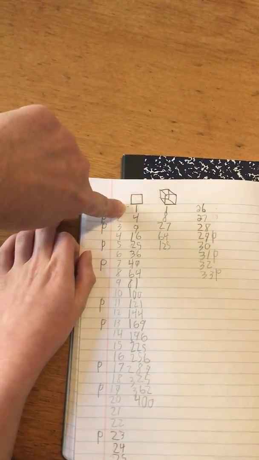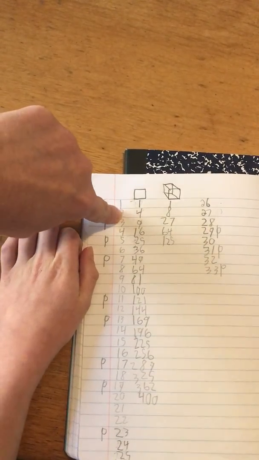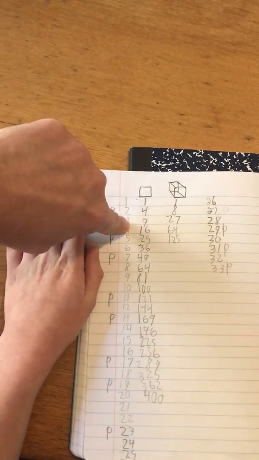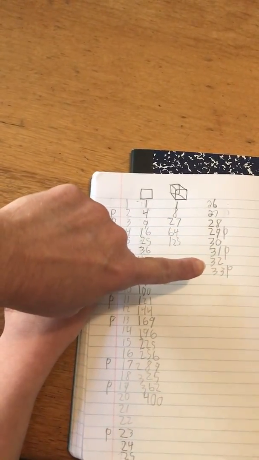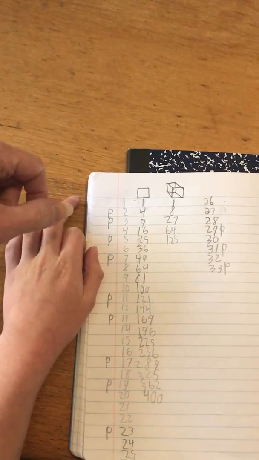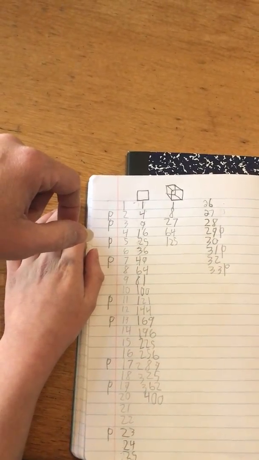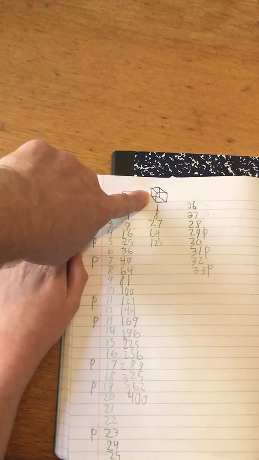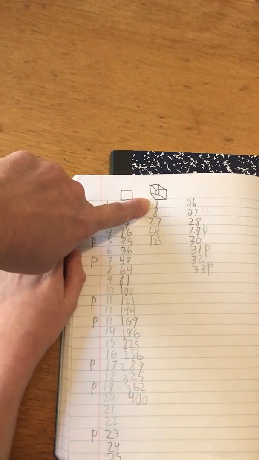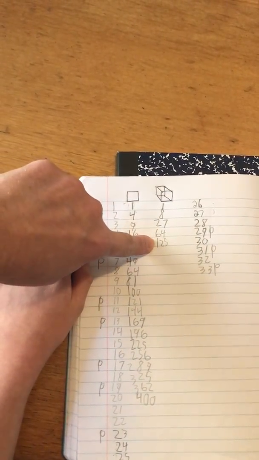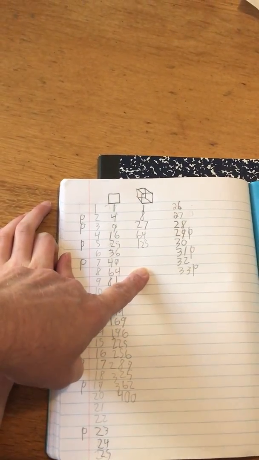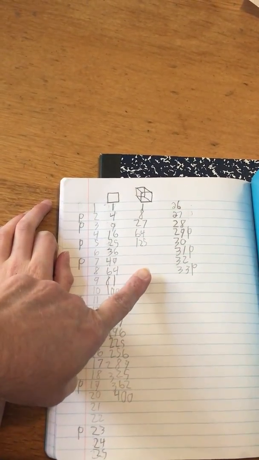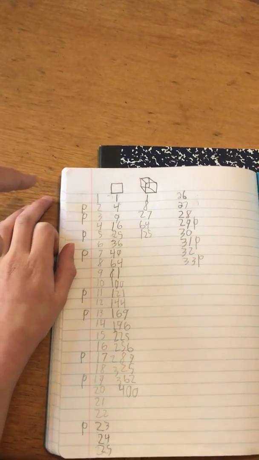So here's my square up here. So 1 squared is 1, 2 squared is 4, 3 squared is 9, 4 squared is 16, all the way up. And eventually we'll do 33 squared, which I think is 1089. And then it's also helpful to know some of your cubes. 1, 8, 27, 64, 125, and later on he'll add 216, 343, and so on.